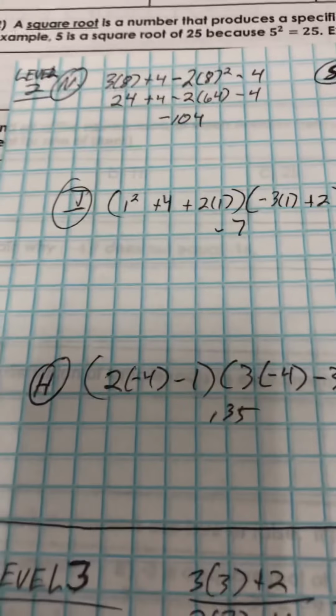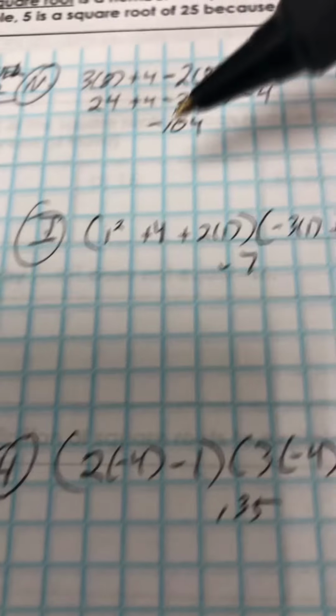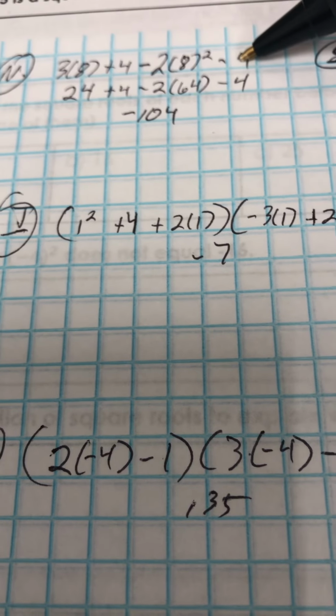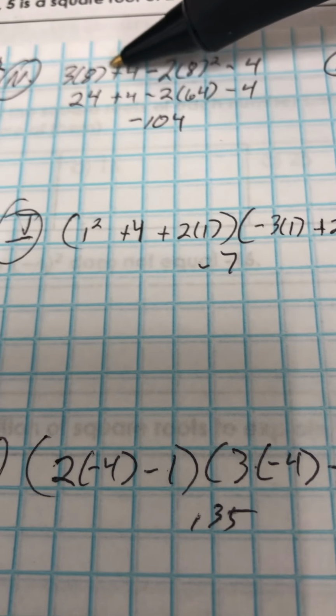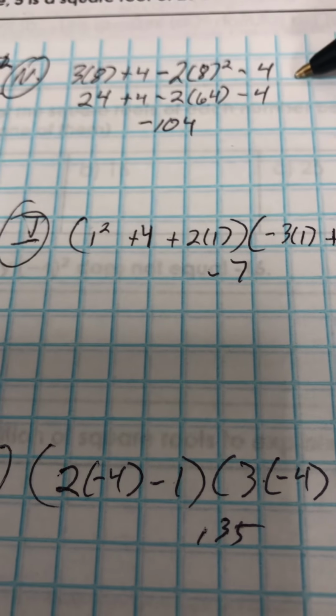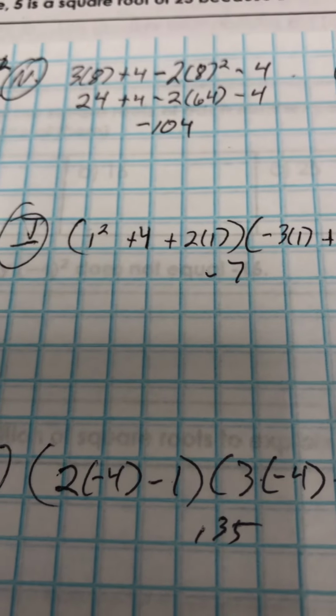Level 2 problems. I have some level 2 problems up here for you. Going with N, you are to add f and g when x is 8. And so we plug in 8. And you could just plug it in your calculator like that, and you should get negative 104.